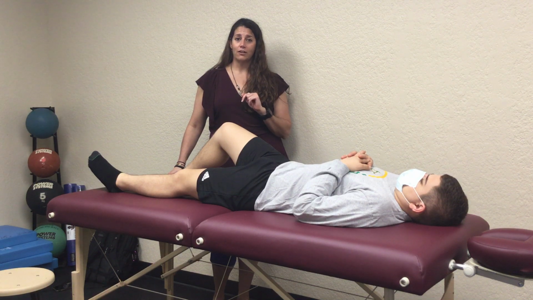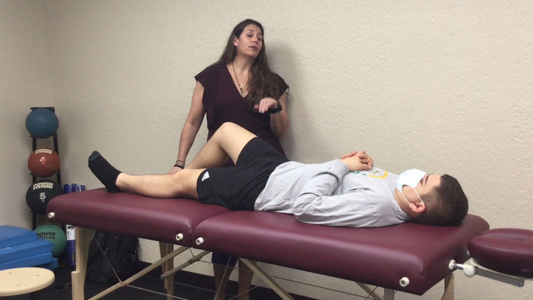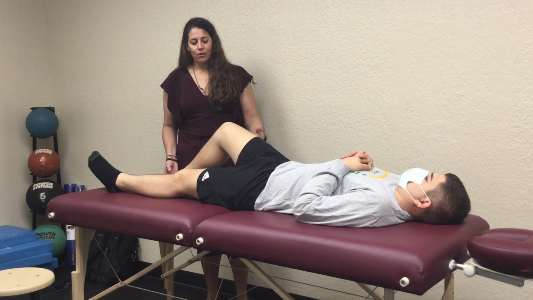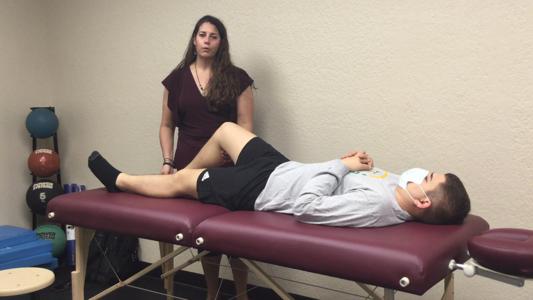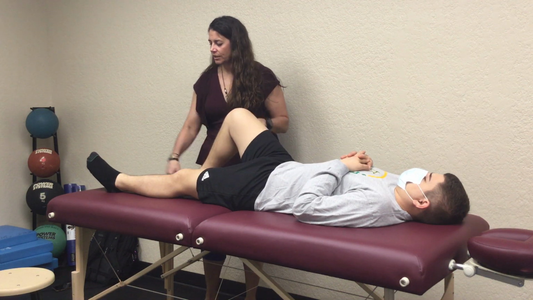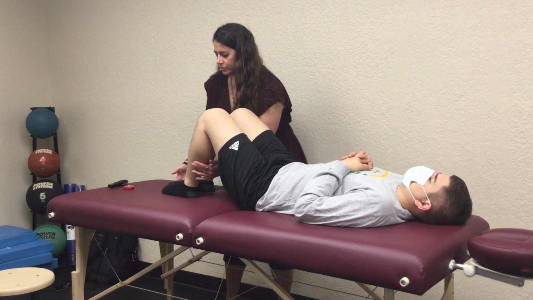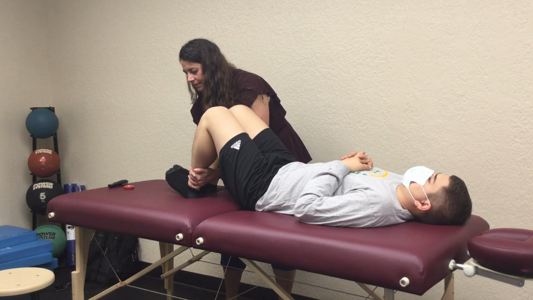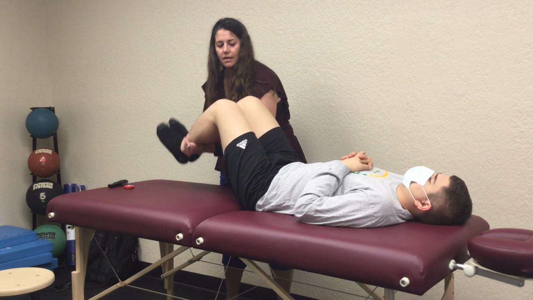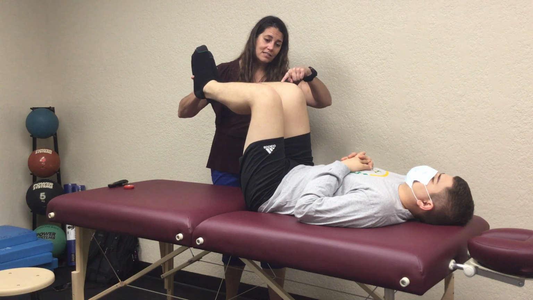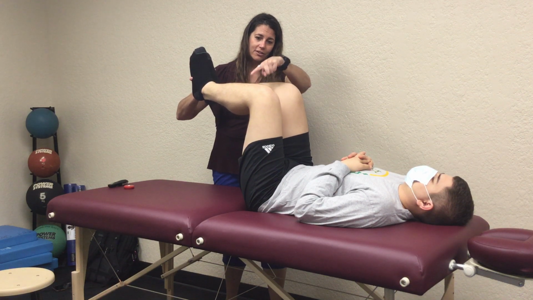Then we also have the posterior sag test, and this assesses the PCL. It's also known as the Godfrey's test. This is about the easiest test ever to do. And all you're going to do, and you should do both legs at a time, is have them start with knees bent, and then there are a couple different ways to do it, but you tell them to stay real relaxed, and then you bring them up in the air, and then you just look and see where their tibial tuberosities are.